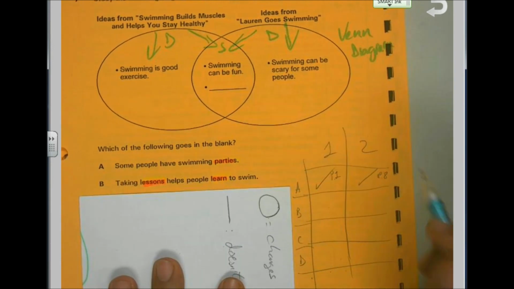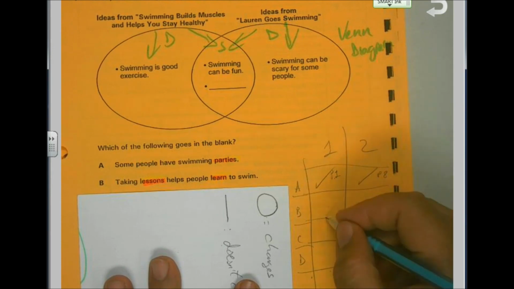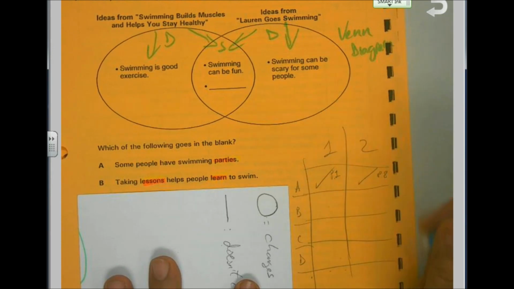B. Taking lessons helps people learn to swim. Does it appear in passage 1? No. What about in passage 2? Yes, and it's kind of like paragraph 1, right?